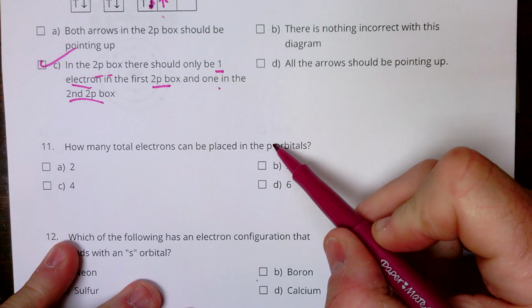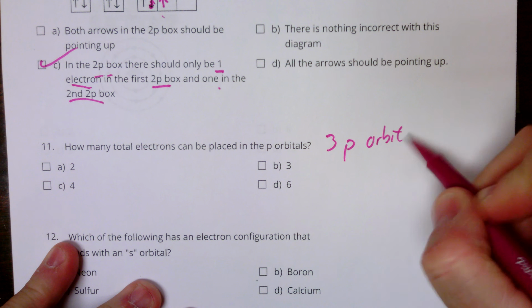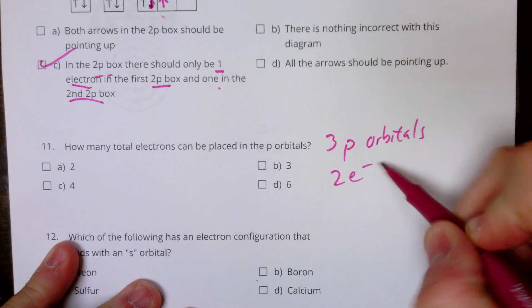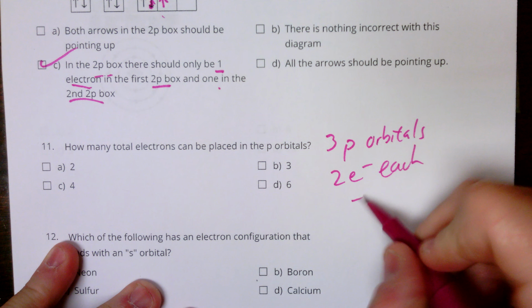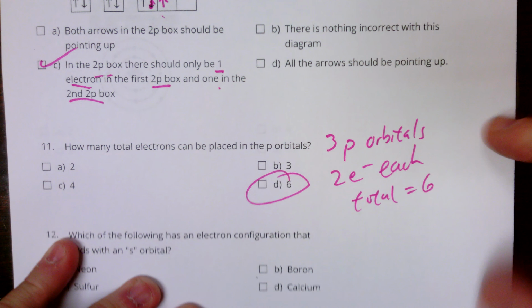Now, how many electrons can be placed in the p orbitals? Remember, there are 3p orbitals, 2 electrons each. The total then is 6.